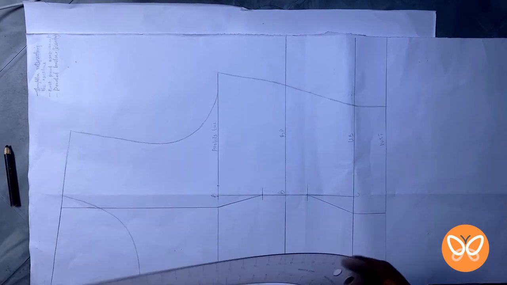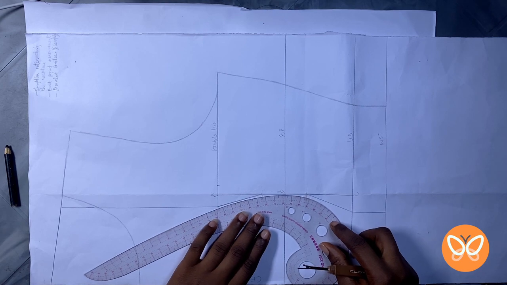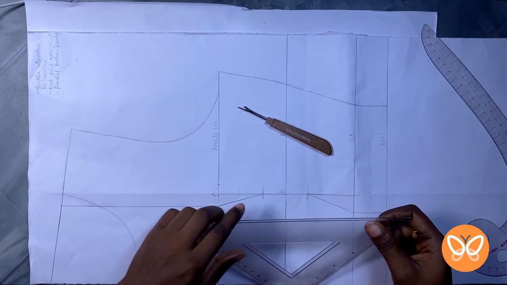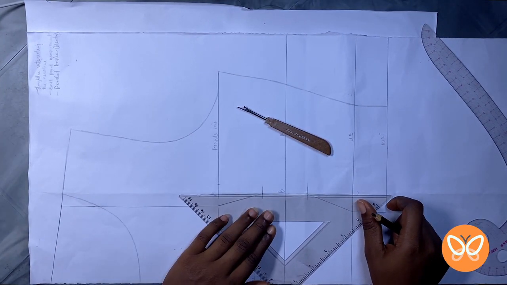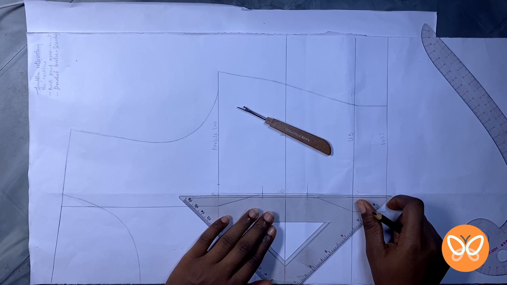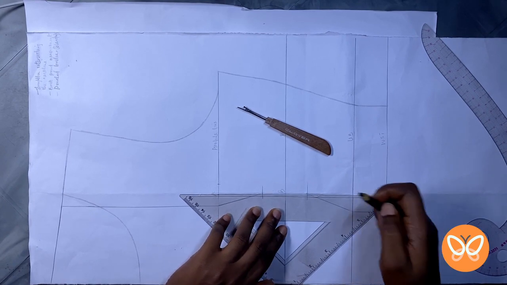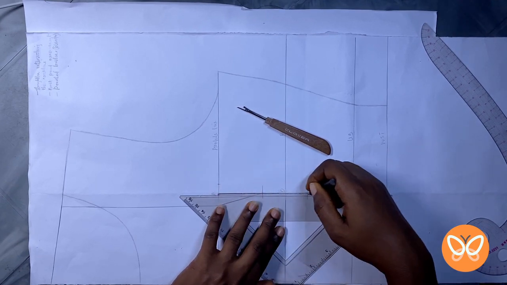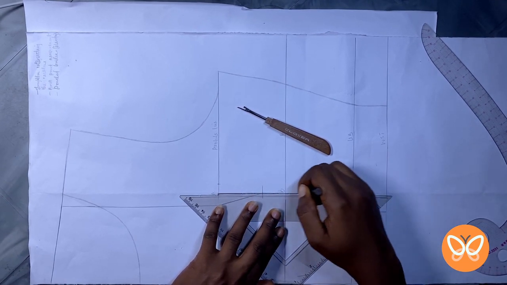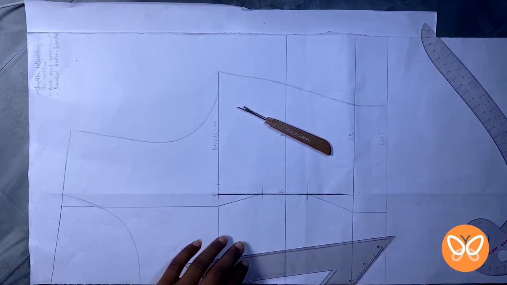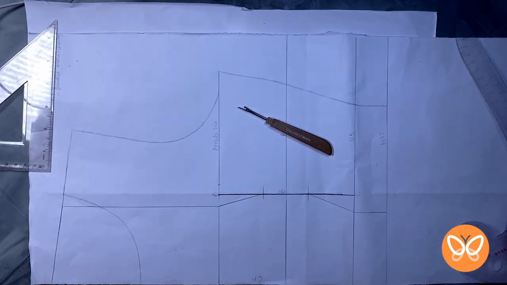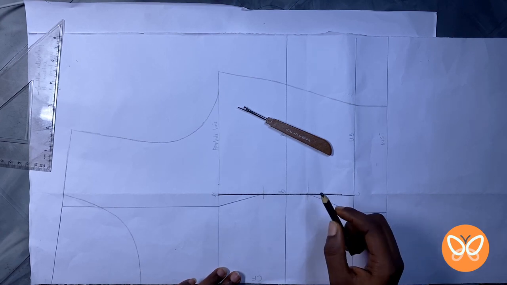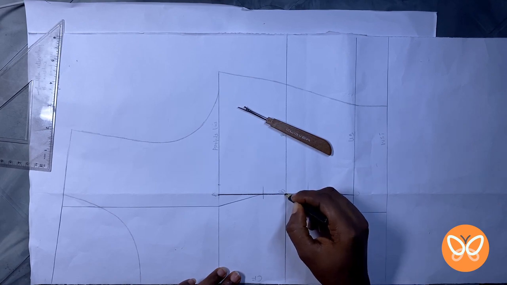Let me show you how to create the curve for the roundness of the bust and also to blend the sharp points on the pattern. Now, I'll redraw the bust span line so you can see clearly. Line A, B, and C is the bust span line. So this is the bust span line, and this is the point above point B, and this is the point below point B. Like I said, point B is the bust point.